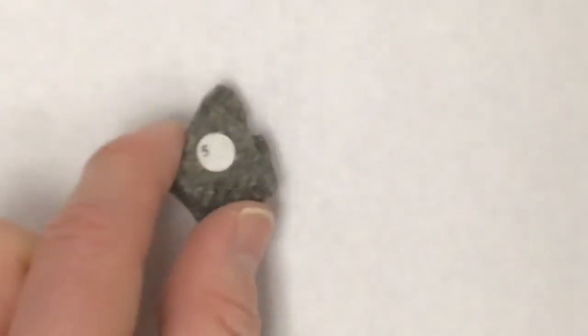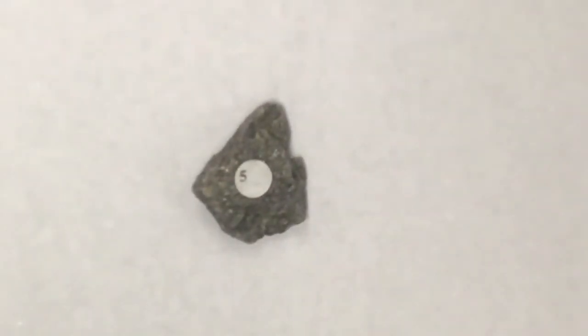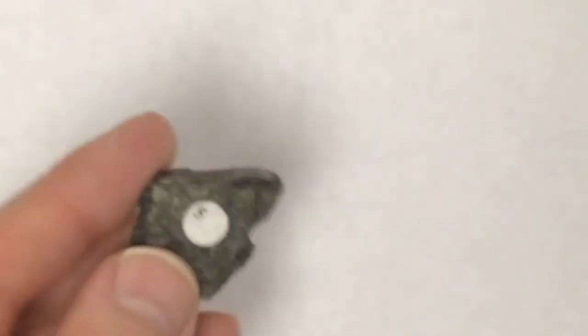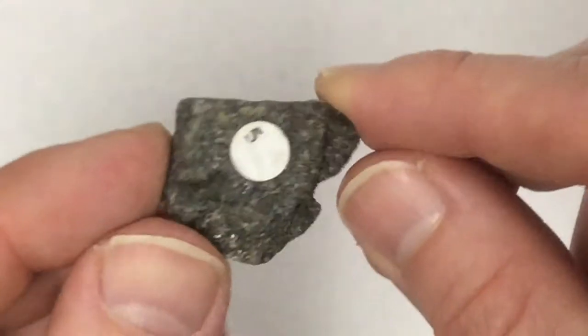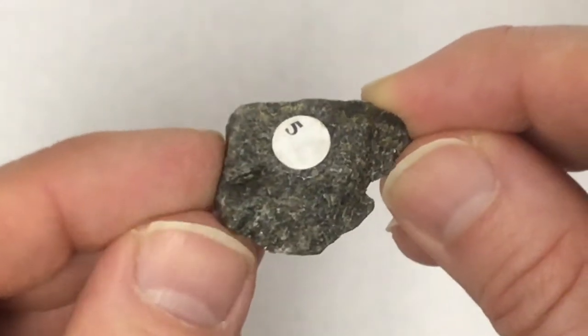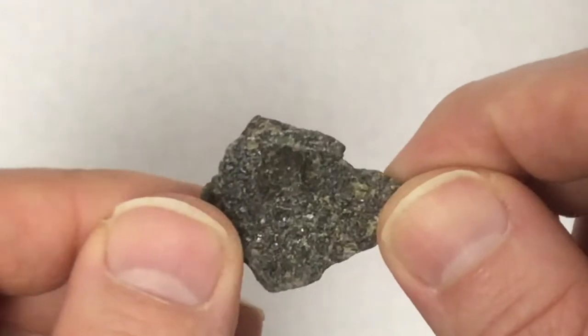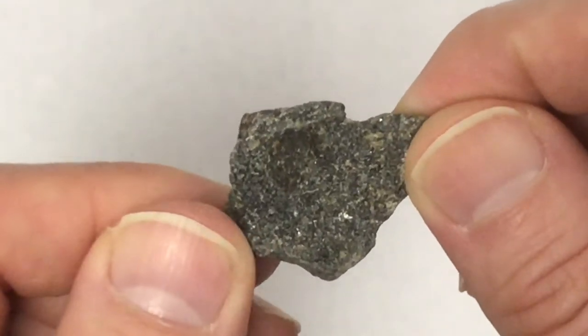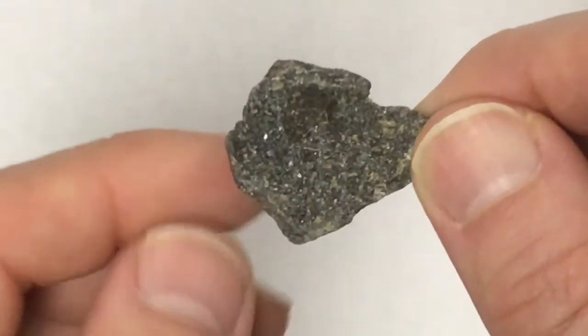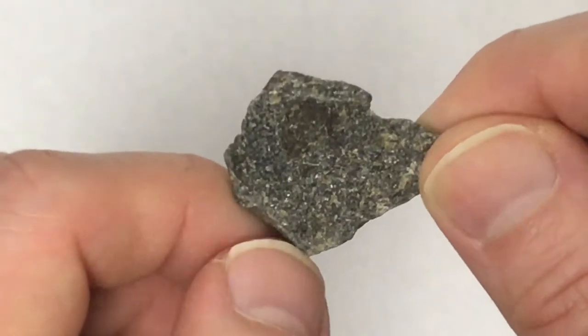A little bit out of order, but this is rock number 5. So I'll hold it up here a little bit closer. So you can see it's got kind of dark black crystals that you can see their size. So this must have cooled pretty slowly.